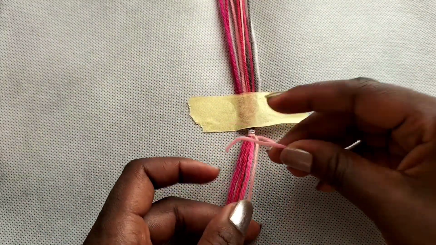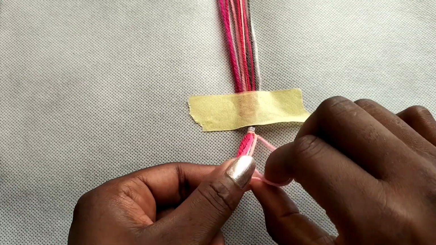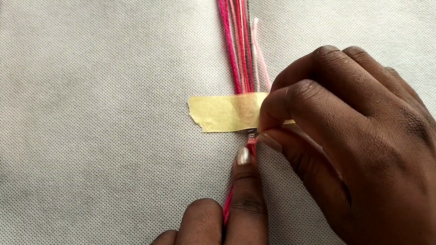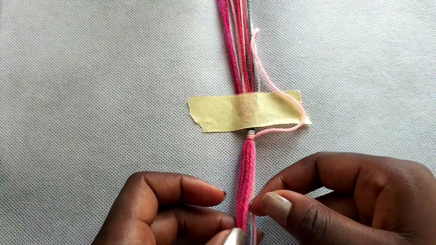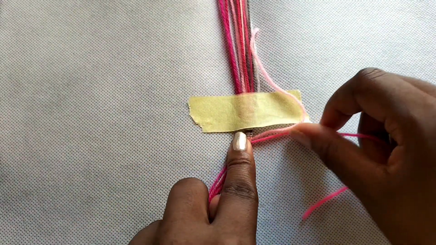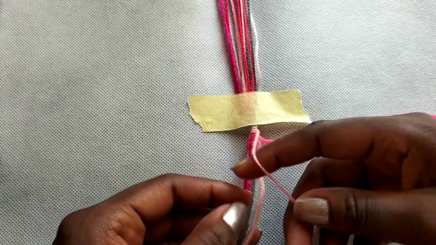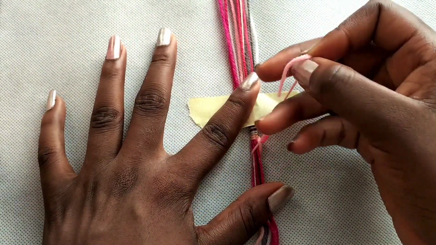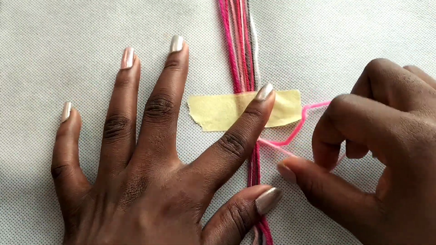Now I'm going to add that string back into the bunch, take the new string I brought out, and make the first half of the backward knot. Pull. Now I'm going to bring out the next string, which is more like the neon pink, and make the second half of the knot, which is the forward part. I'm going to pull.